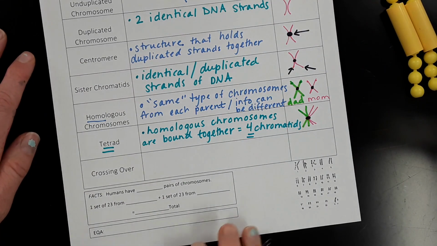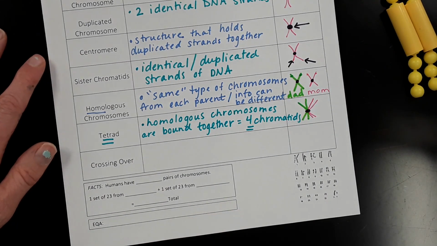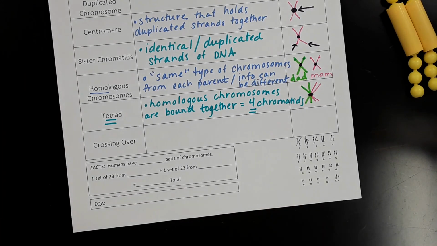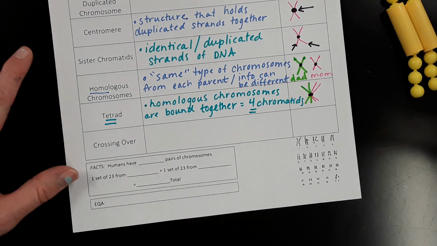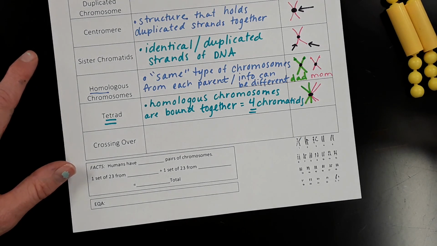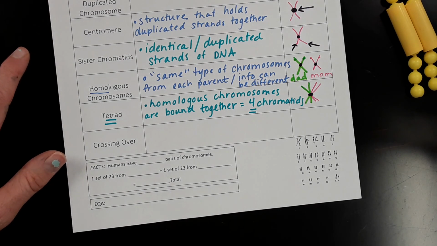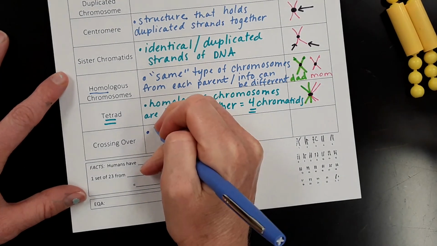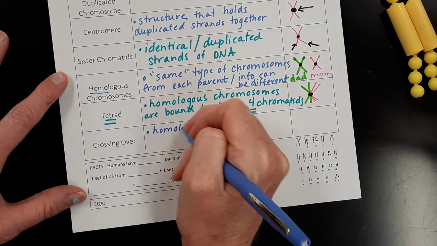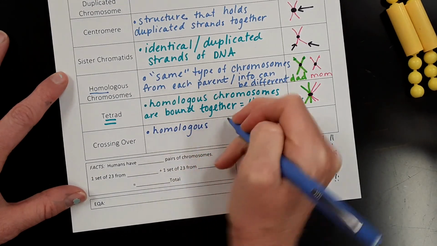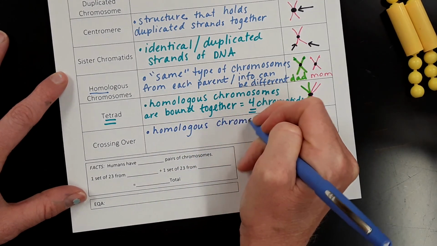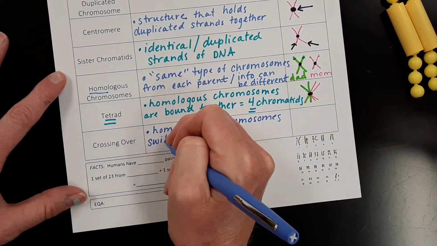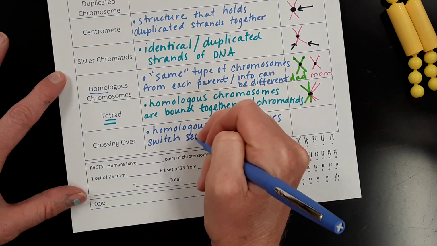All right, and this happens during a process called meiosis. And why this is important in meiosis is this is when we have the good old genetic scramble that creates the genetic variation, why you can pass on traits from both your mom's side of the family and your dad's. And what happens is in crossing over, homologous chromosomes will switch sections.